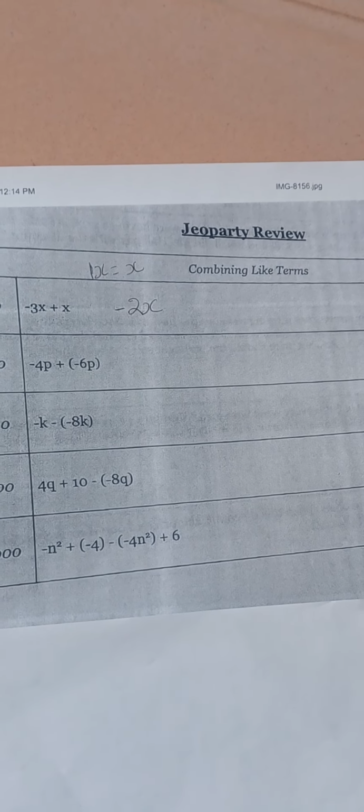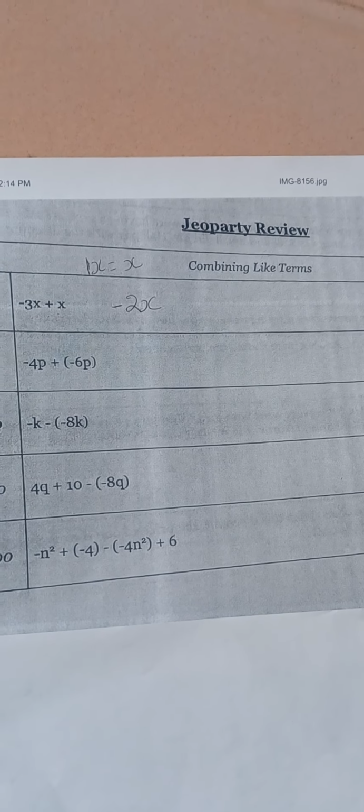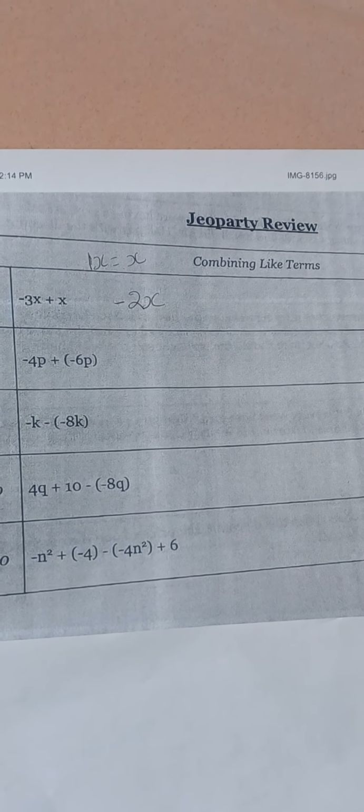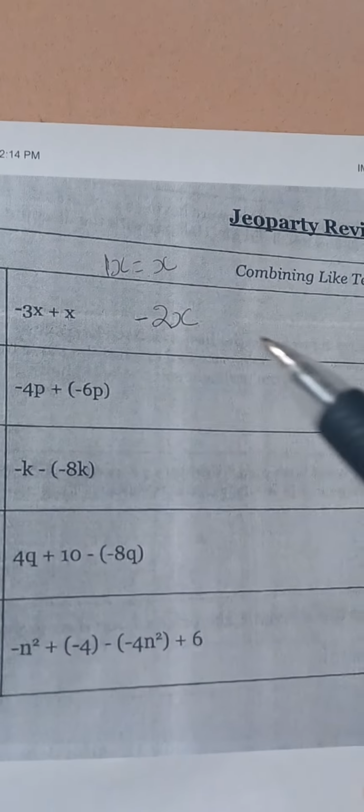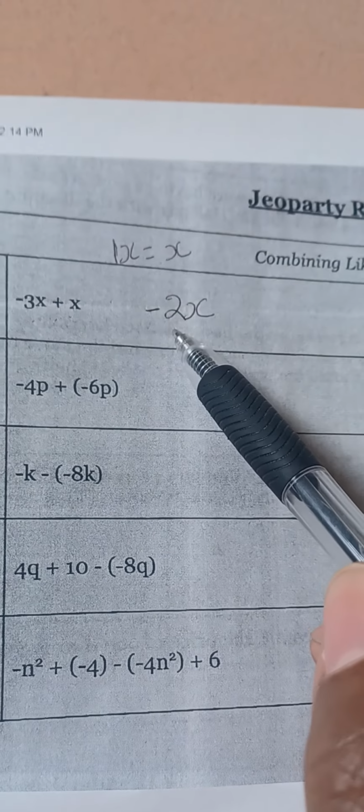Today we're going to do combining like terms. I'm going to use a few problems. These are not my problems. These problems were adapted. So I have, first one was done already.